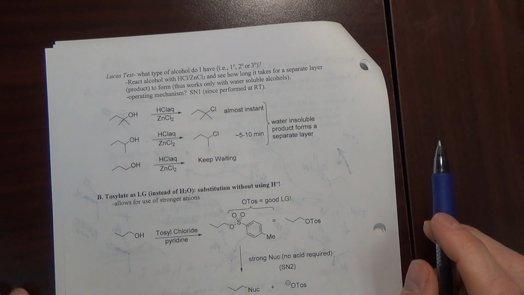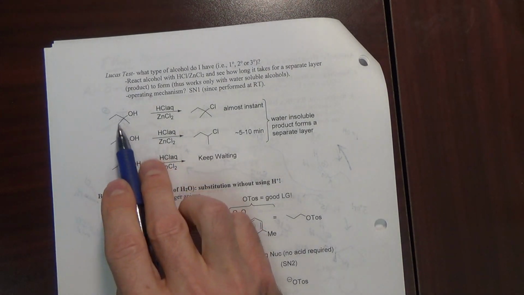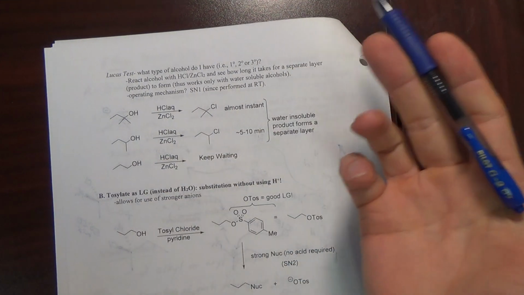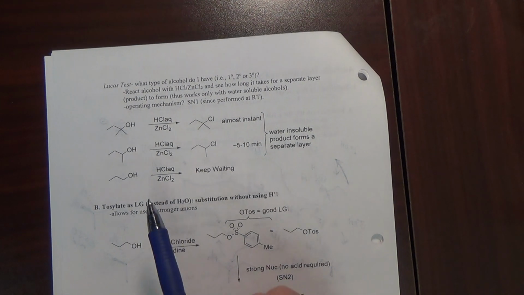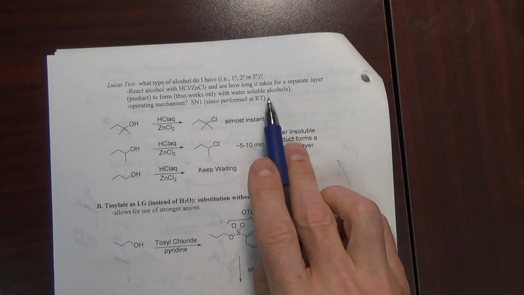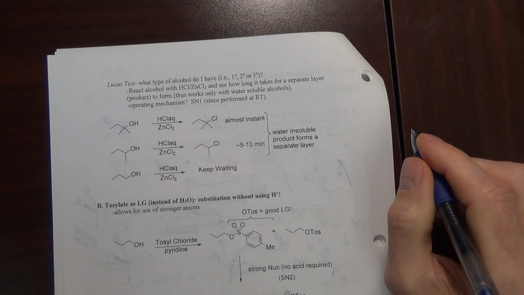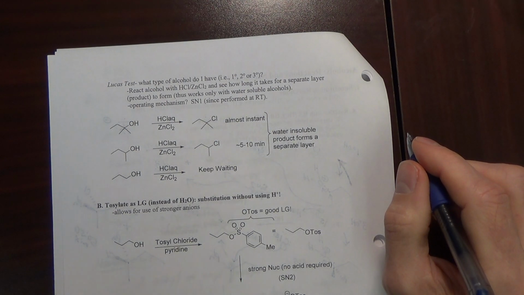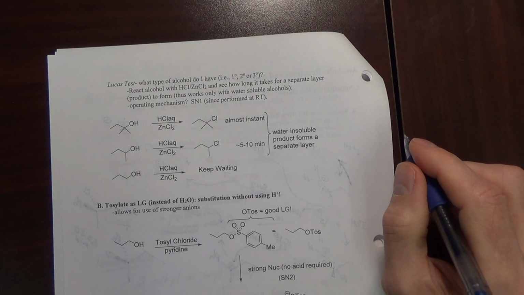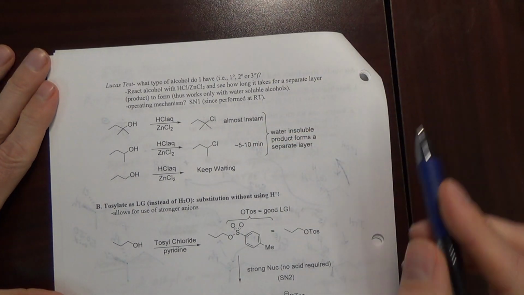All right. Now, if your starting alcohol is not soluble in water, this is not going to be a viable test because there will be no change. So that's why it only works if the starting alcohol is soluble in water. That actually limits the test a good bit. But it's still historically an important test. And it's also important to understand the mechanism and why the variation in time.